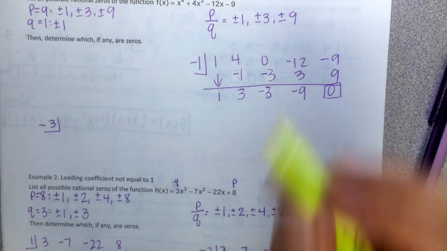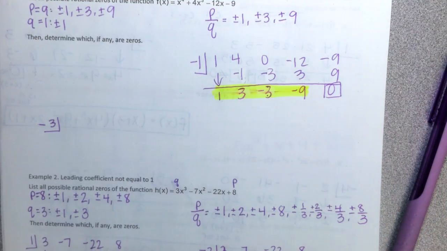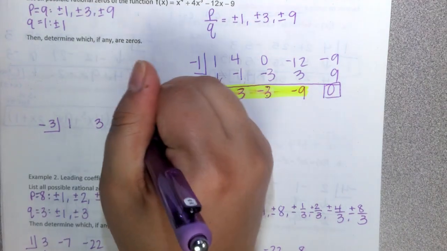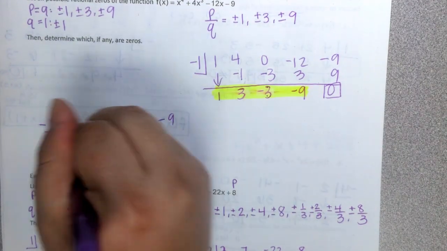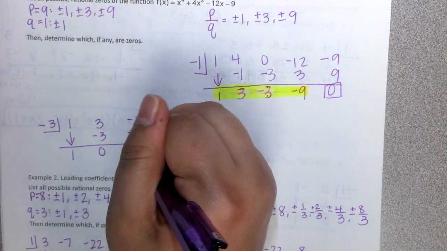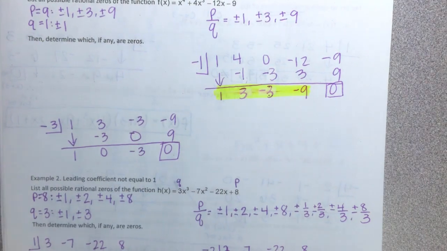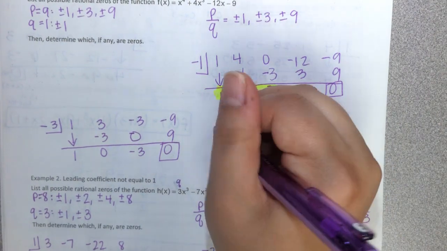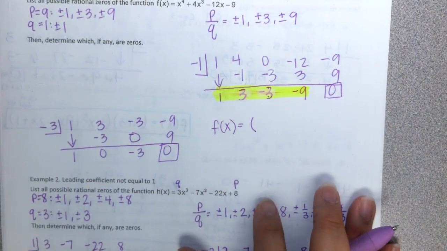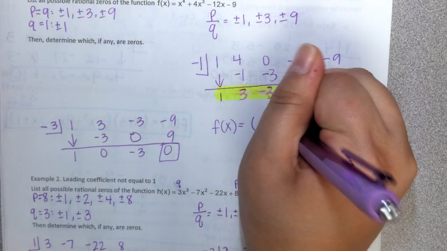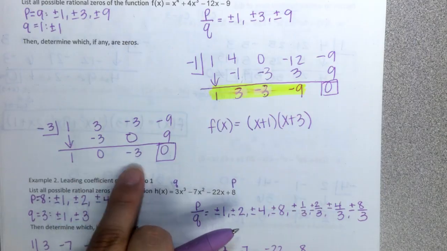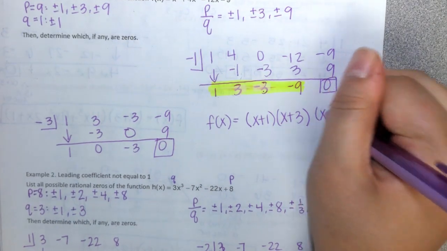We need to use our depressed polynomial. So I'm going to use 1, 3, -3, and -9. My factors are x plus 1, x plus 3, and what's left right here? x squared minus 3.